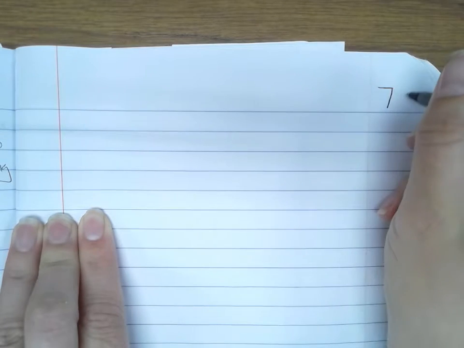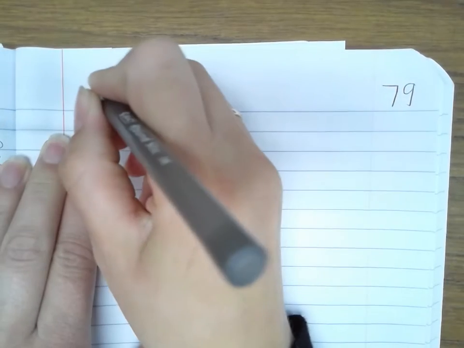79 of your math journal. We're going to call this one Simplifying Expressions.